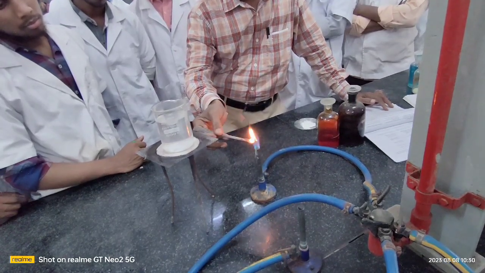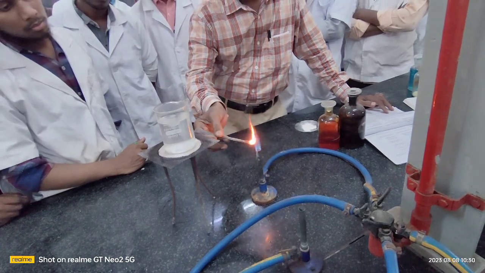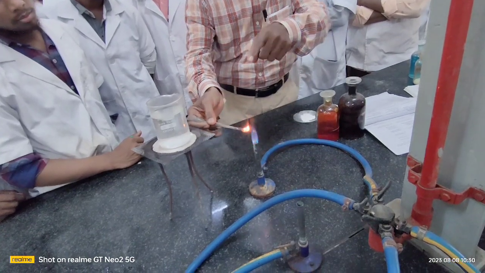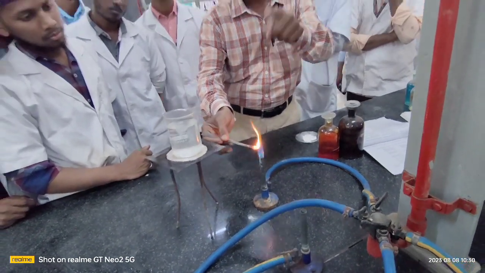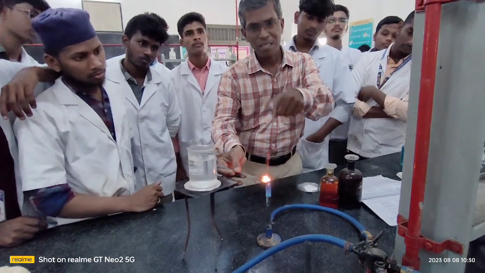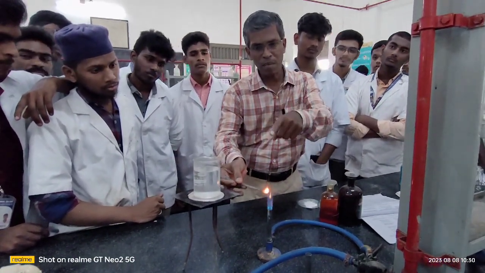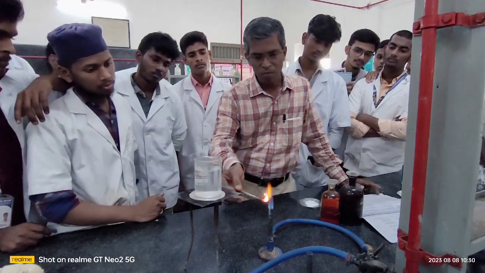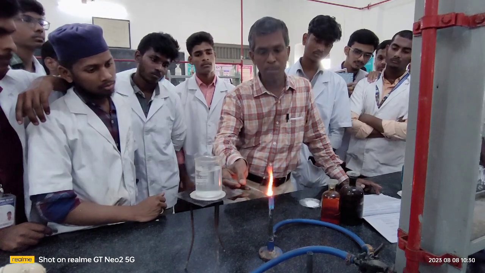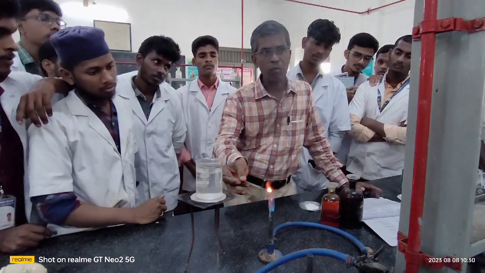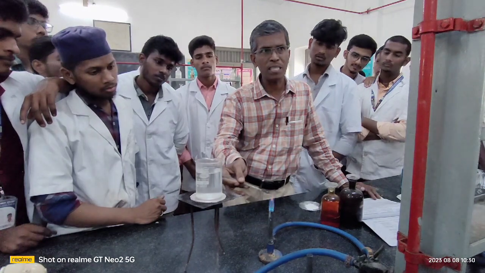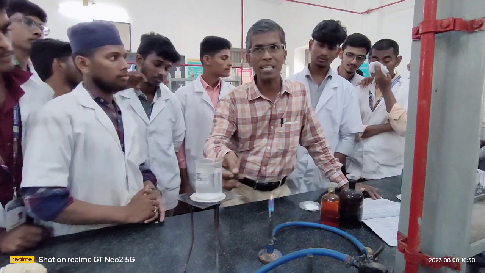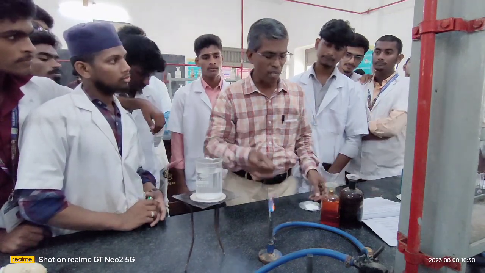The compound catches fire and immediately starts burning with a lot of luminous flame or sooty flame. See the smoke that is coming out of this organic compound. This is your luminous flame or sooty flame, with a lot of carbon coming out of this compound. Once you get this result, this confirms the presence of aromatic in the given compound. As a result, you are confirming that the given compound is aromatic. Otherwise, the compound is aliphatic. Right? I'll show you again.